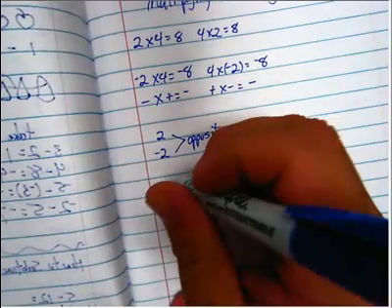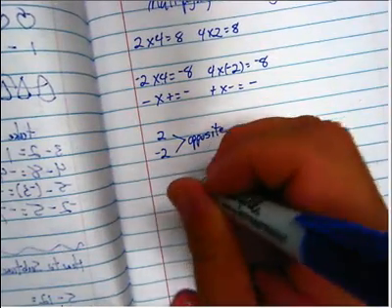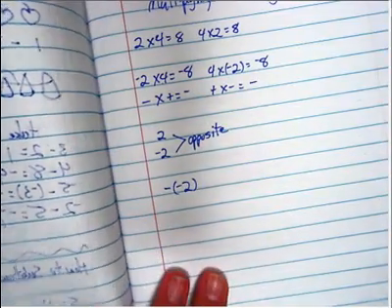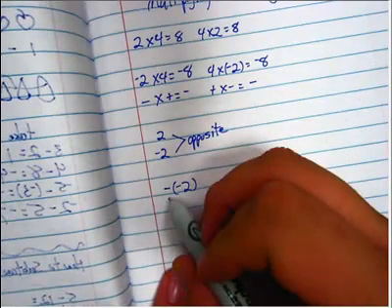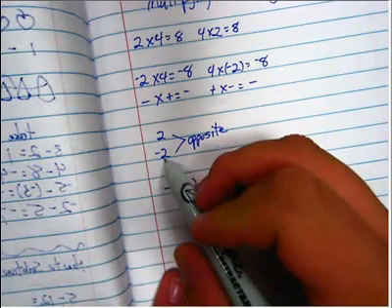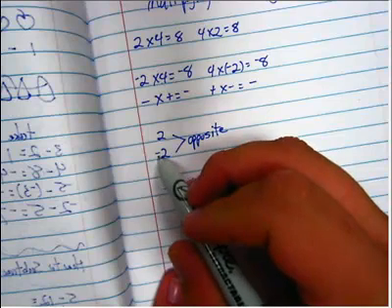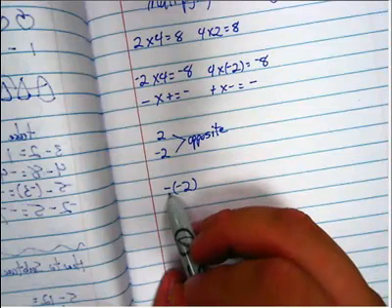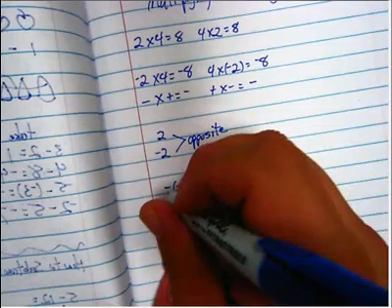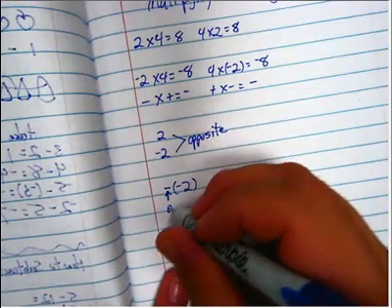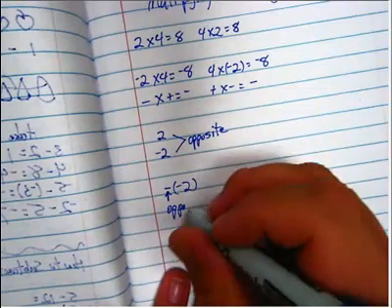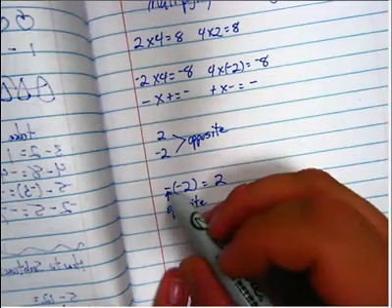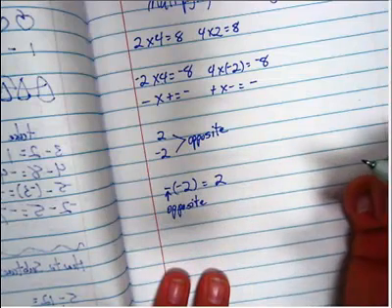If I put a negative on the outside of 2, it means the opposite of 2 is negative 2. So the opposite of negative 2 is positive 2.